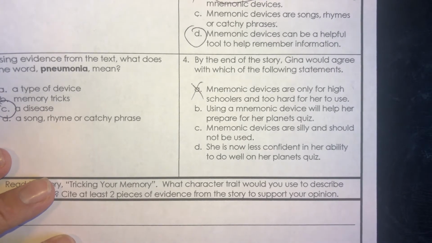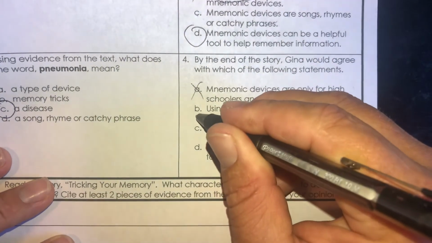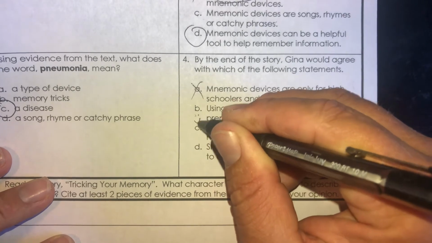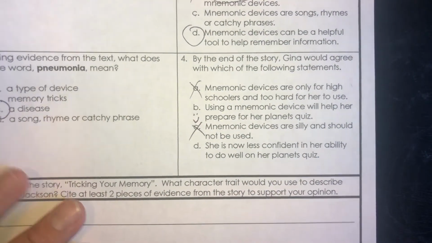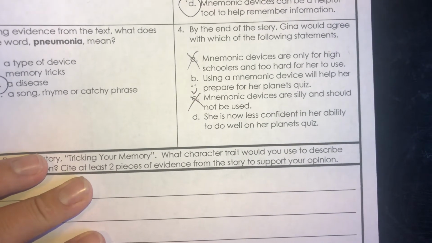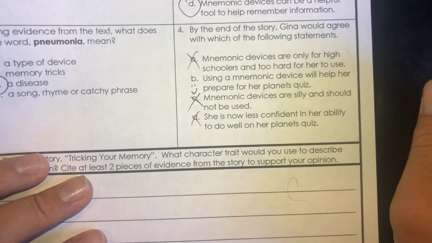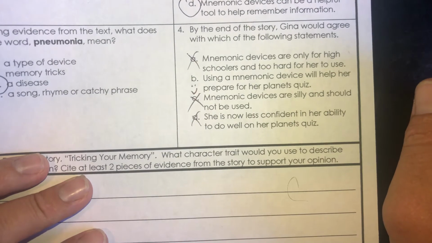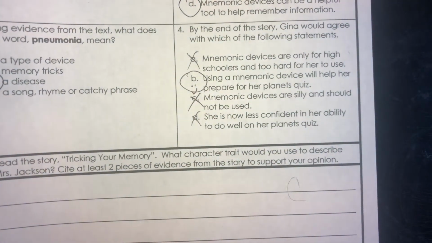Using a mnemonic device will help her prepare. Yeah, I mean, that sounds true. I'm just going to put like a smiley face here because I'm not sure yet. Mnemonic devices are silly now. She kind of likes the mnemonic devices idea. She is now less confident in her ability to do well on her planets quiz. No. At the end of the story, she is pretty confident. It says, "No problem," said Gina confidently. "We can come up with a mnemonic device of our own." She sounds excited. She sounds ready to go. So I am going to go with B.